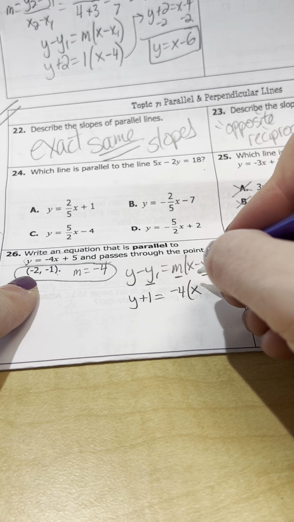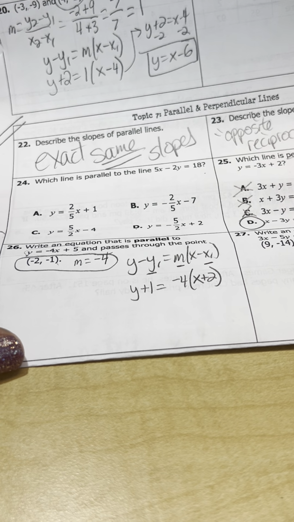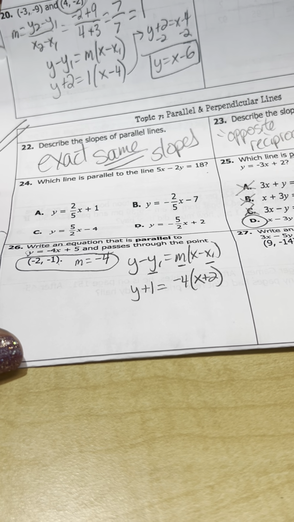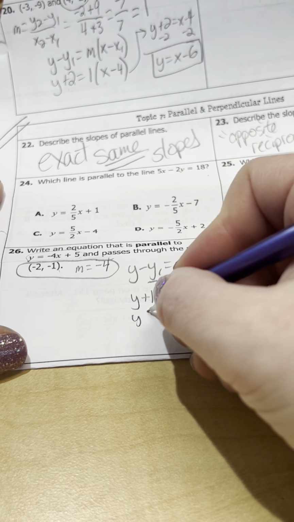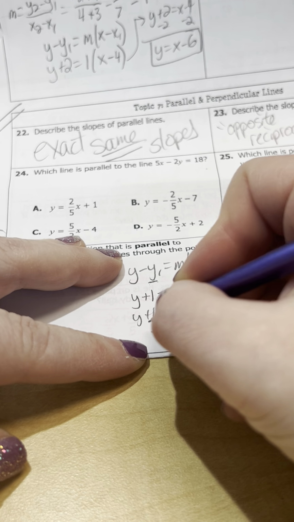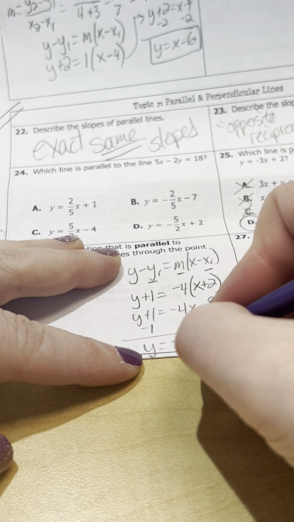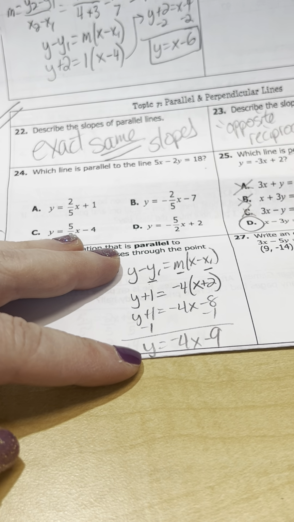X minus -2 turns it into plus. And you're done, unless it says that your final answer has to be in slope-intercept form. Okay, fine, no big deal. Distribute the -4, and then minus the 1. And there it is.